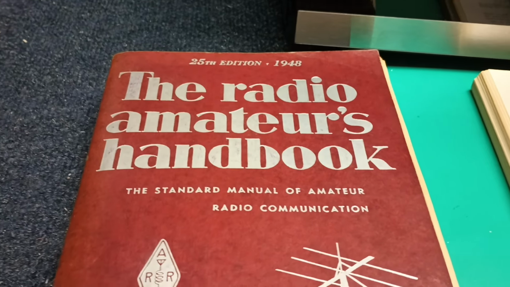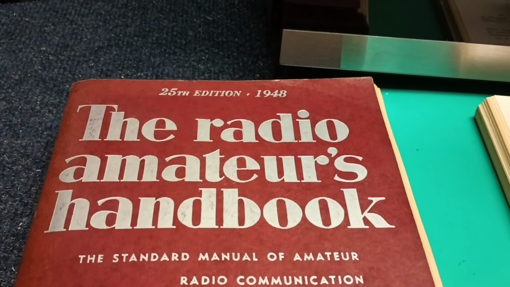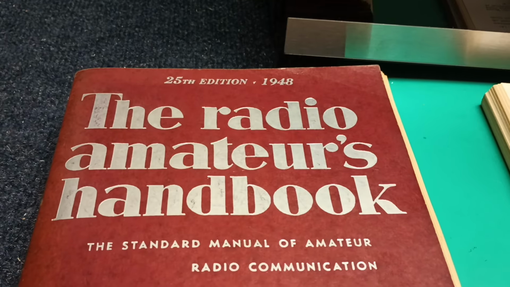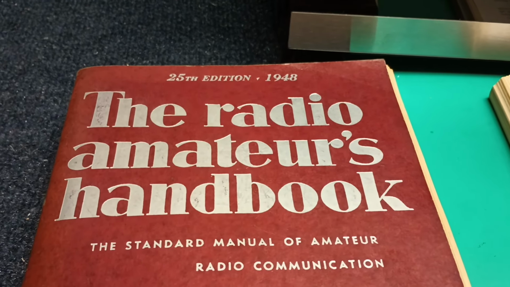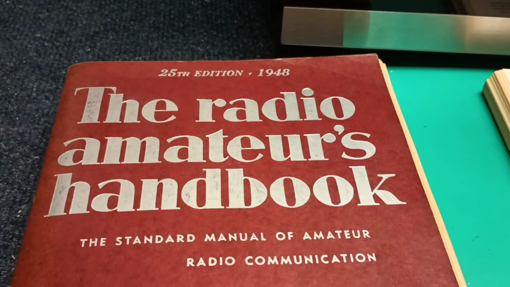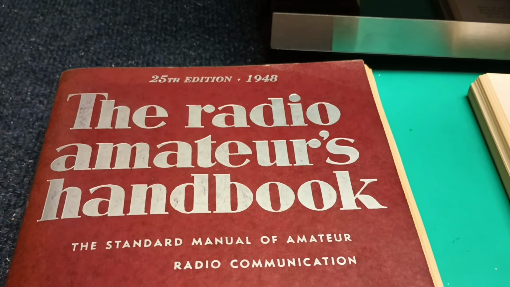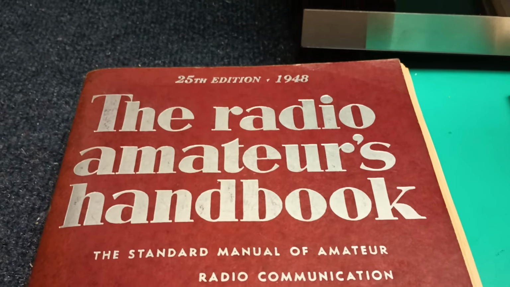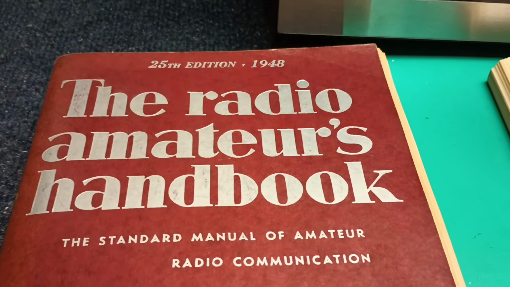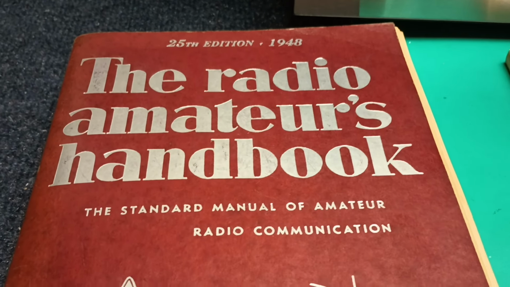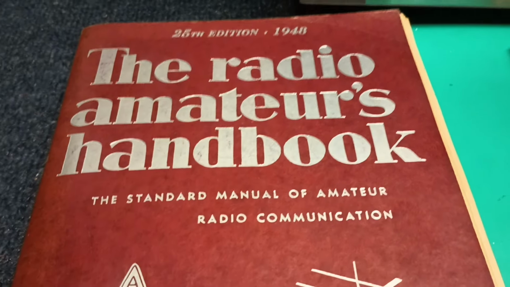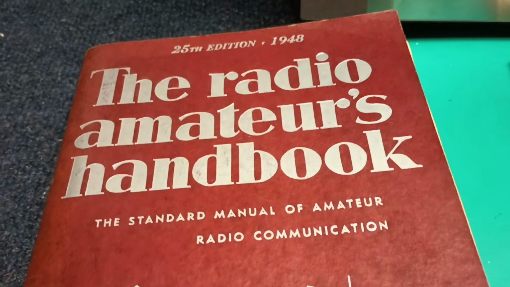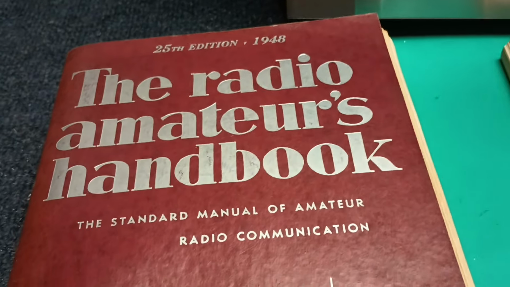Okay, K8byp here to expose the BS myth from the ham radio hobby about radio waves reflecting off layers or boundaries in the atmosphere. This CB radio level myth comes from the 1948 ARRL handbook, the Standard Manual of Amateur Radio Hobby Communication, not experts in physics.